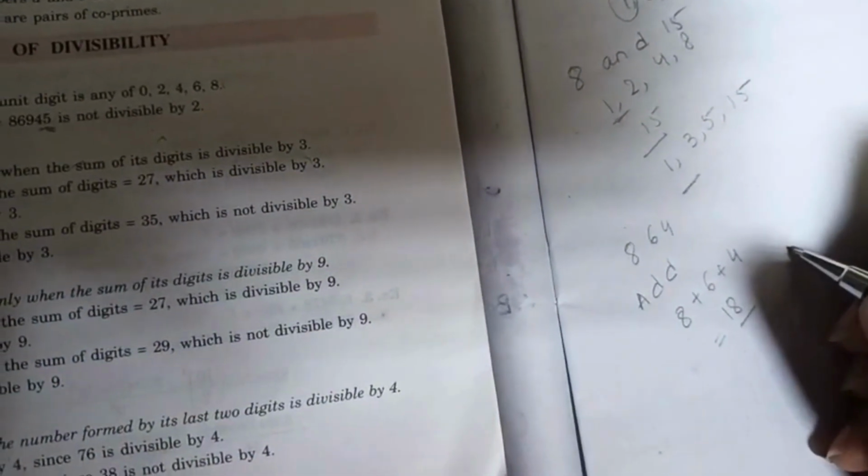864. So add 8 plus 6 plus 4. How much? 18. So 18 is divisible by 3. Therefore, 864 is divisible by 3. Let's take another example. Okay.